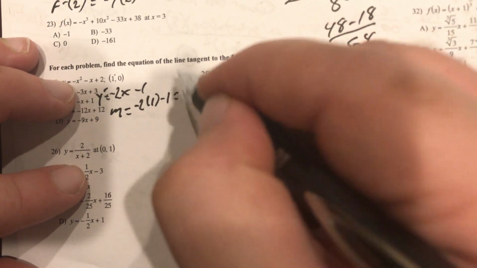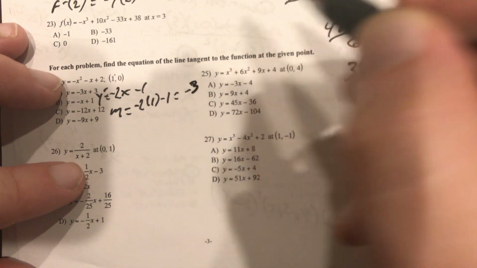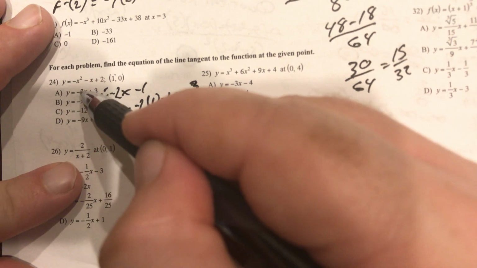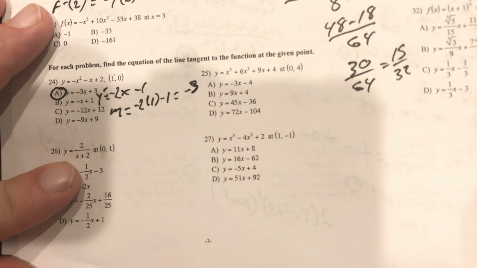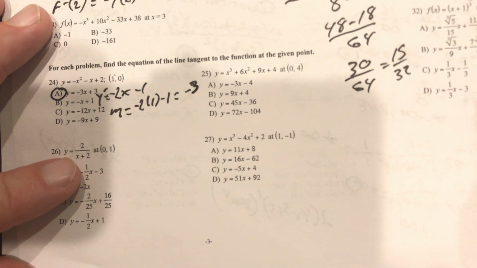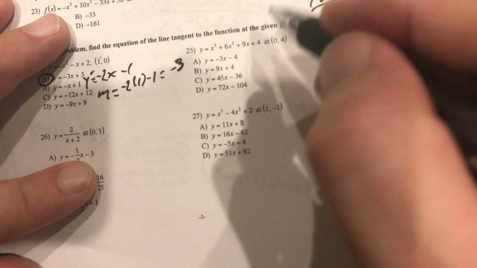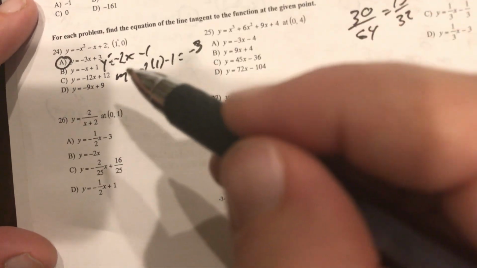So negative 2 minus 1 is negative 3. If we use the multiple choice as a guide, this is the only one that has a slope of negative 3. So I'm just going to say that's the answer and go with that. Save some time. 25, I'm going to skip 25.